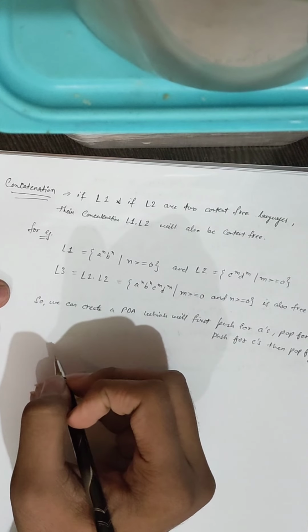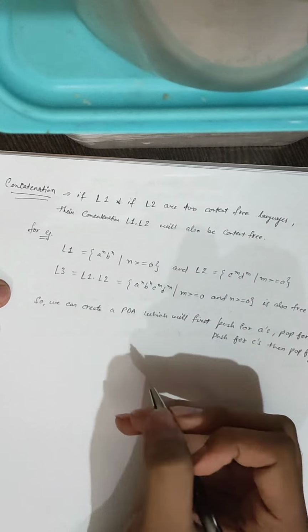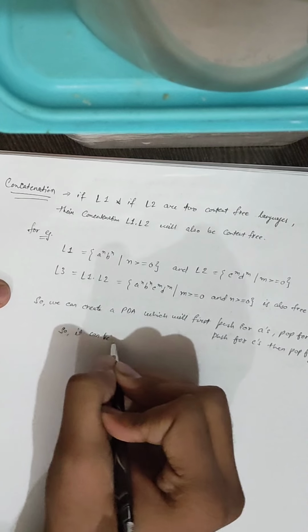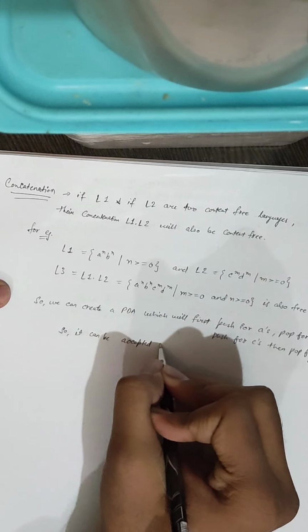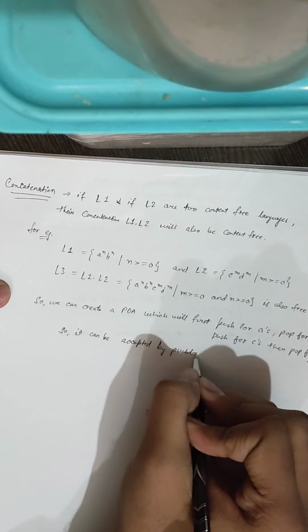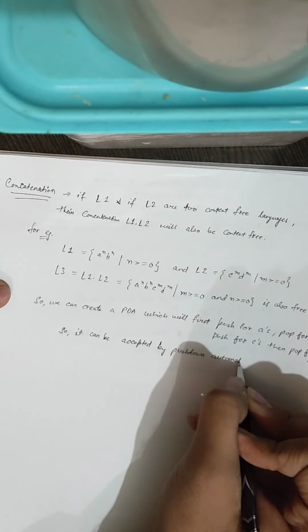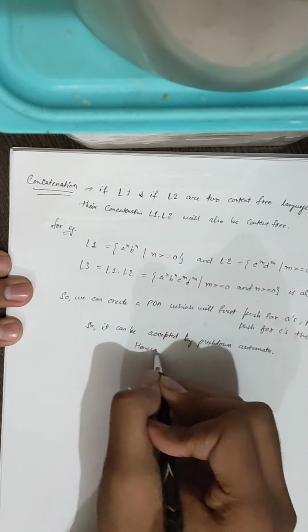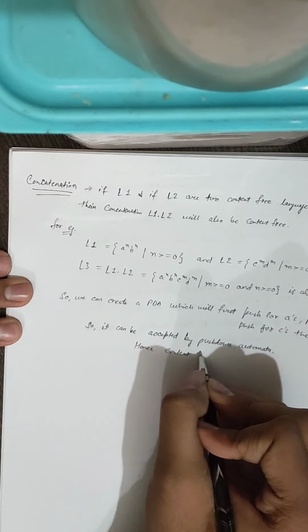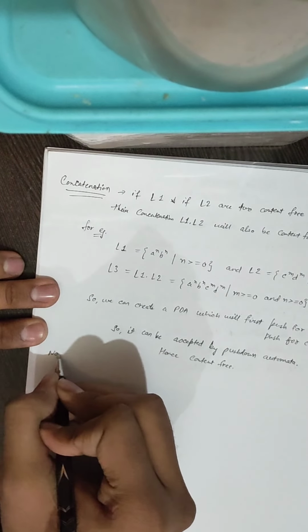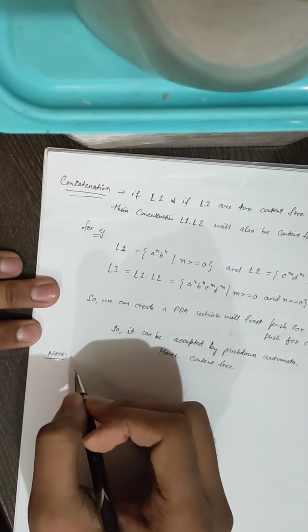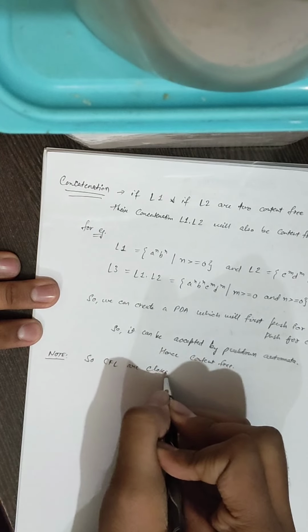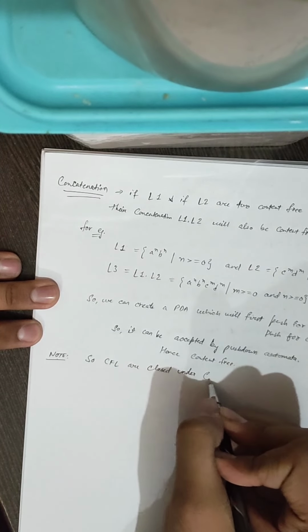So it can be accepted by pushdown automata, hence it is also context free. Note: CFLs are closed under concatenation.